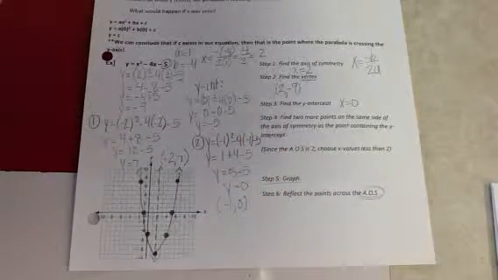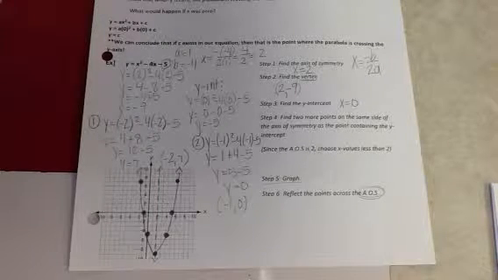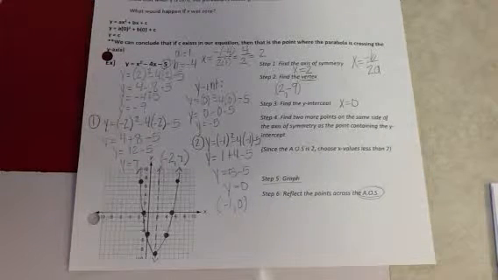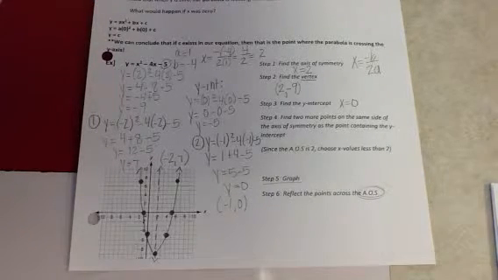Tomorrow, all you're going to do is practice more 8-3. Remember, your Bigfoot problem is due Monday, next Monday. And so try and get these 3 problems done so that you don't have any homework to worry about tonight. And then tomorrow will just be more practice of 8-3. All right, thank you.